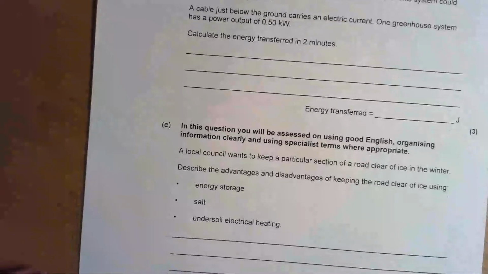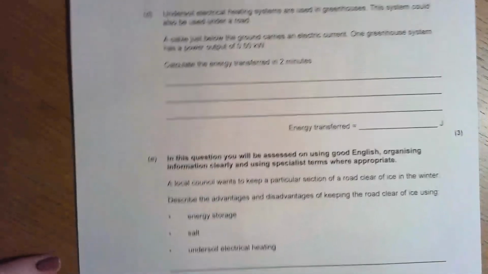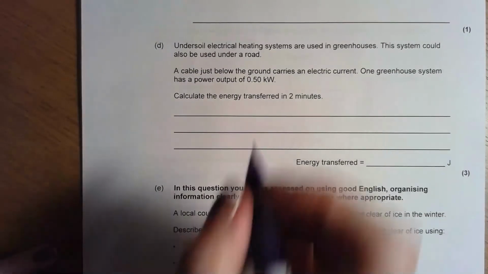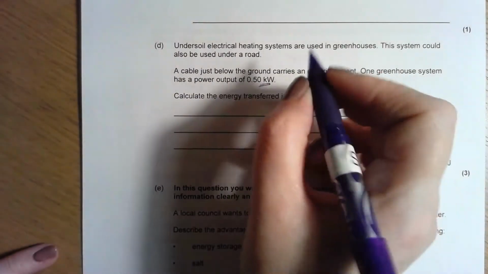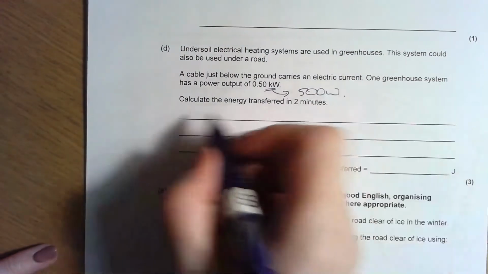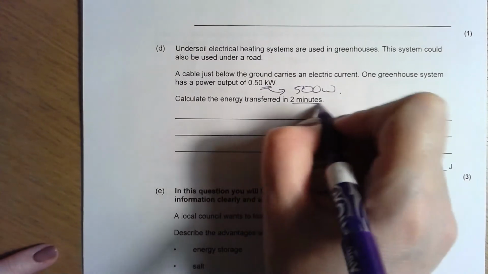Okay, so under soil electrical heating systems are used in greenhouses, which could also be used under a road, and then you put cables underneath the ground with an electric current going through them. So one greenhouse system has a power output of 0.5 kilowatts. I've got a kilowatt there. So if I'm going to do any calculations of that, I'd need to turn that into watts. Calculate the energy transfer in 2 minutes.